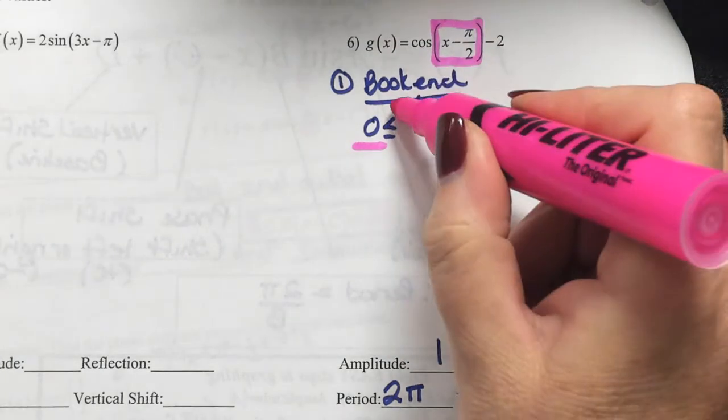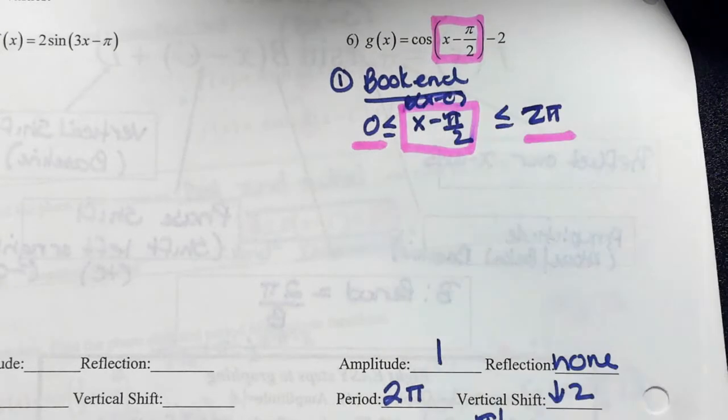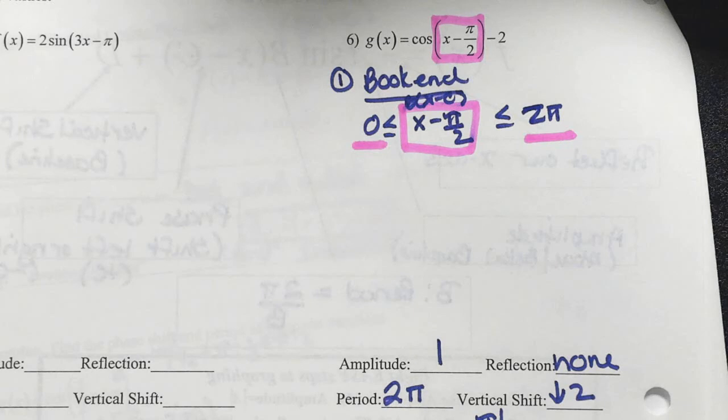If I had a b value, I would also include the b value there. What I'm trying to do mathematically is do the calculations to figure out where this new period is going to start and where it's going to end.